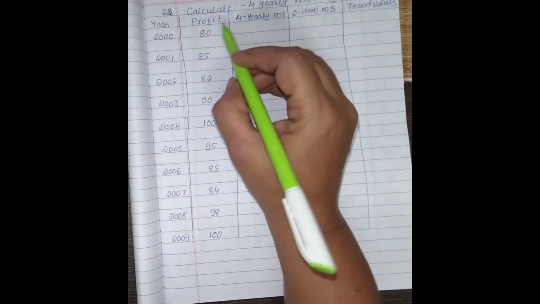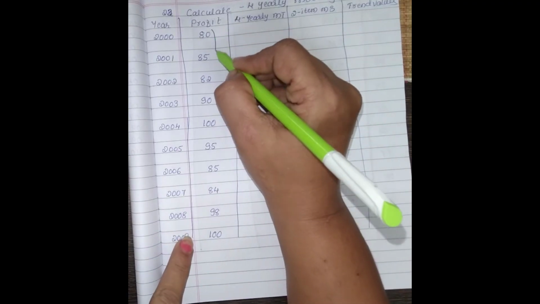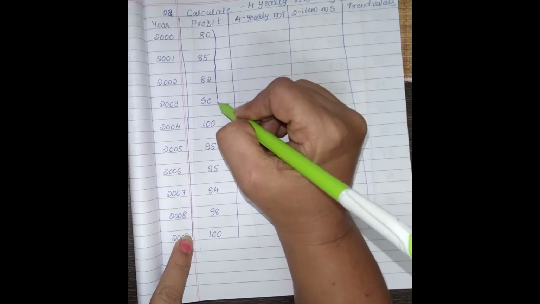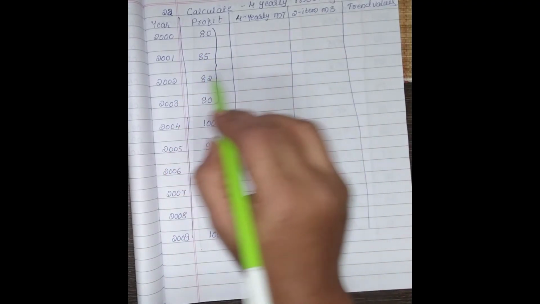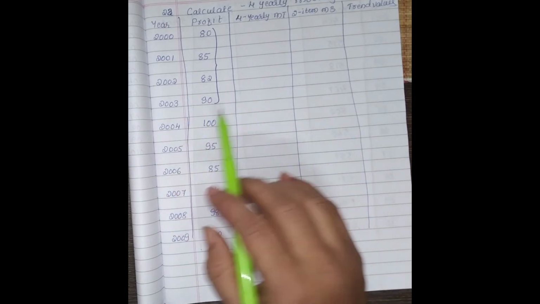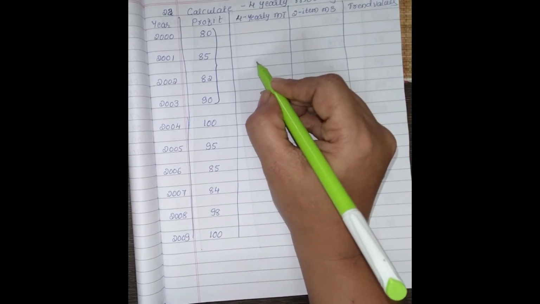Here, 80 plus 85 plus 82 plus 90. If you have to add 4 values, write it in the middle side. I have left a line for each one and written it. It is better to take it like that when it is an even number.